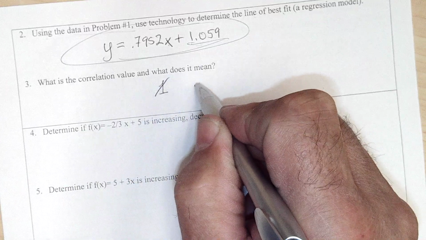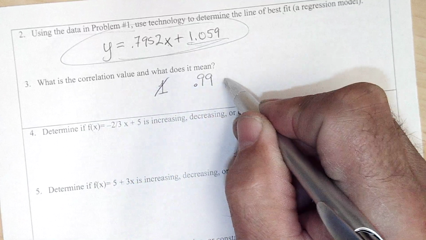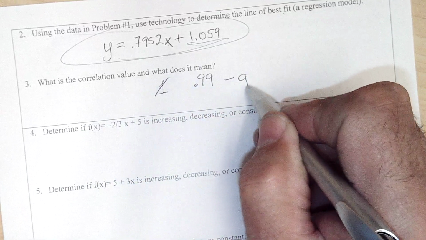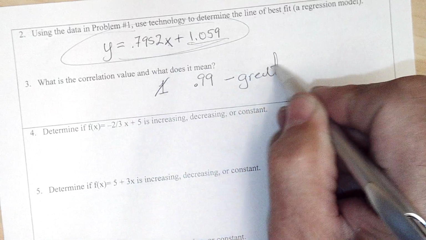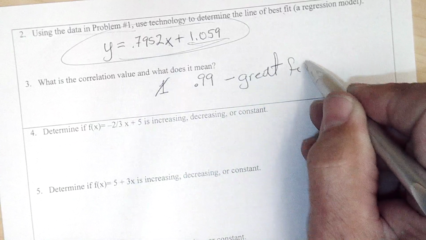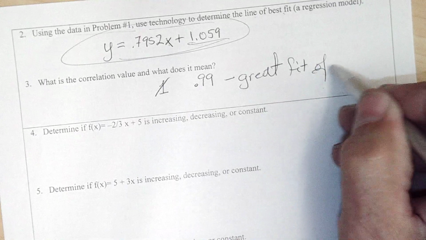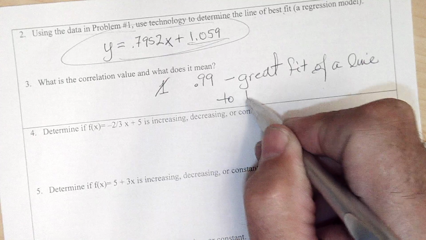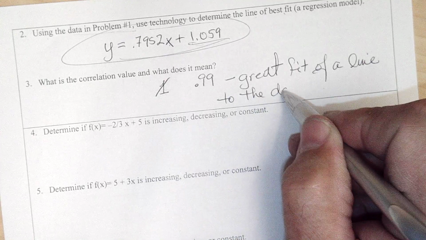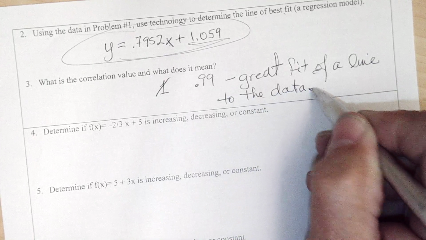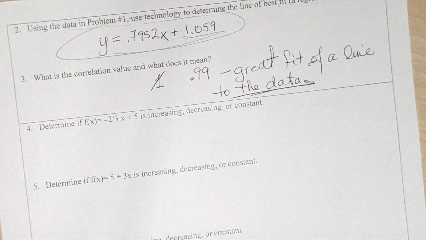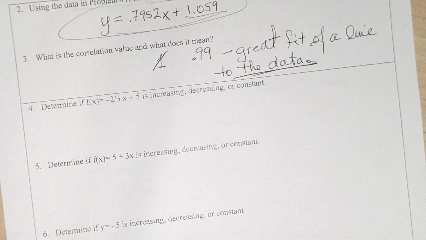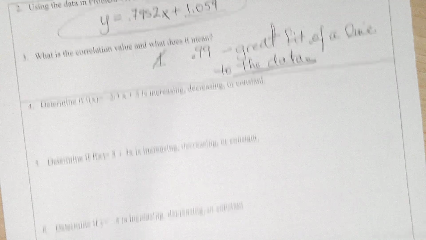It's not 1, but it's 0.99, so great fit of a line to the data. Okay? The line makes a pretty good fit.